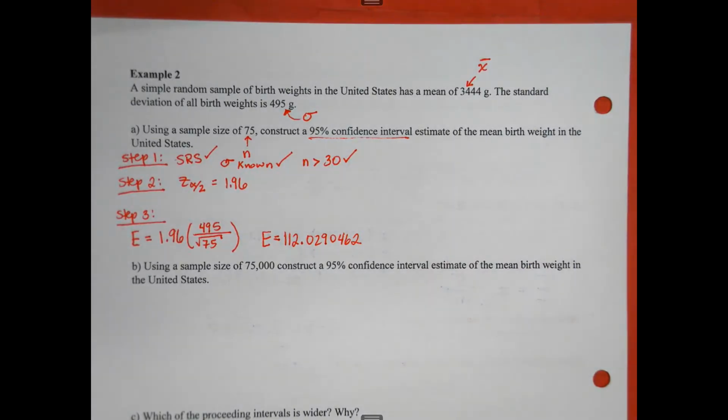Now that we have our margin of error, we need to set up our interval.